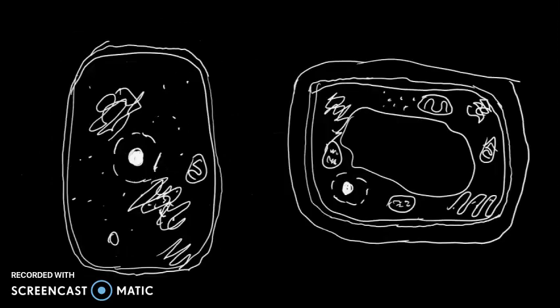What you need to know how to draw is the eukaryotic cells, the animal and the plant cell. So this is animal, this is plant, and each of these will have the nucleus and the nuclear membrane right here, and the nucleolus. Make sure you label that separately. Both have mitochondria because they both have cellular respiration. That's aerobic, so both need mitochondria.